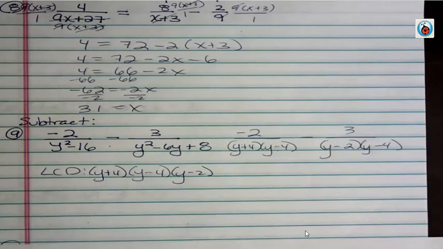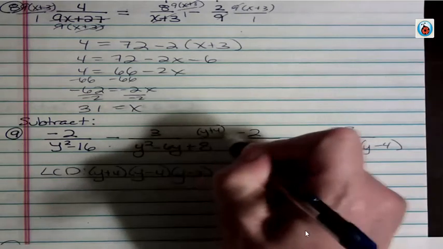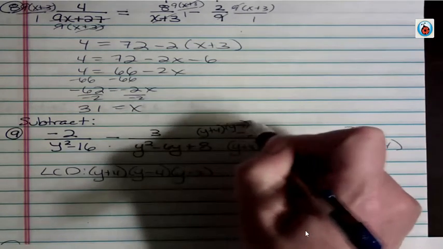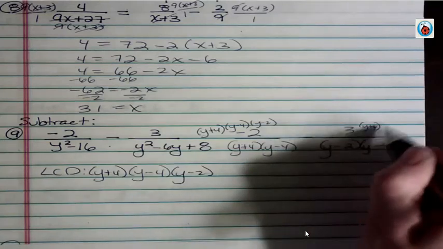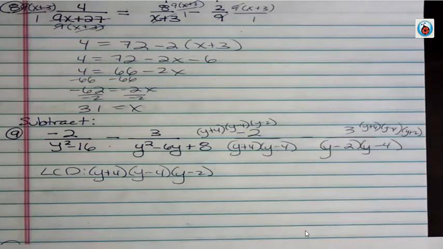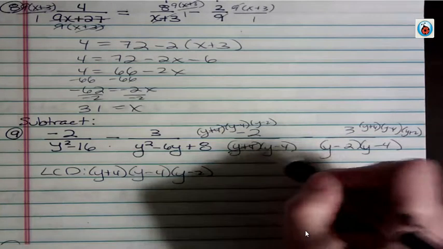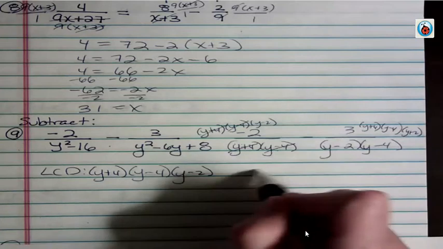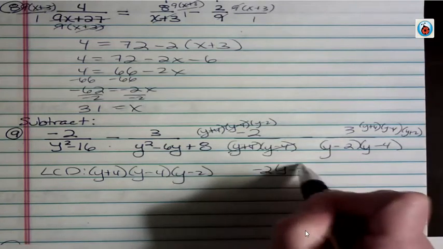So I'm going to multiply both of these fractions by the least common denominator. And I'm going to write it twice, just so I don't cross something out in the first one and forget about it for the second one. Y plus 4 and y minus 4 cancel, and I have a negative 2 times y minus 2.